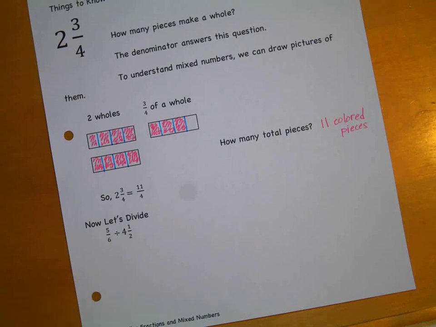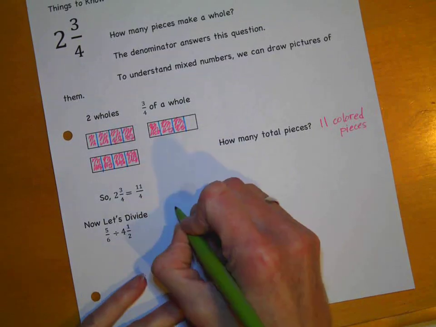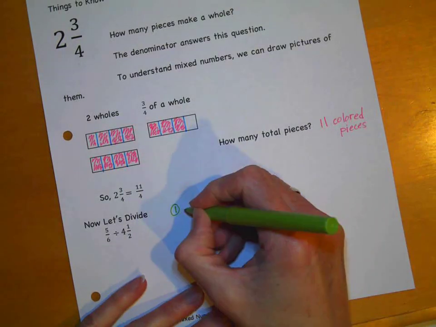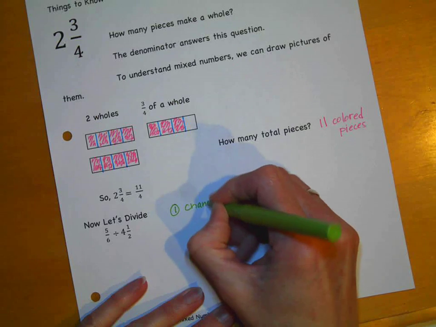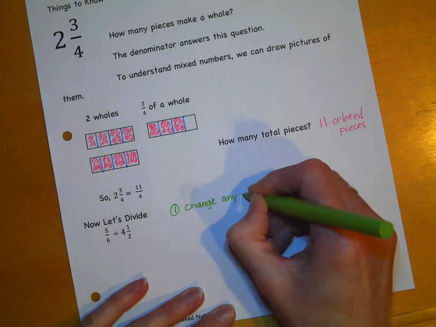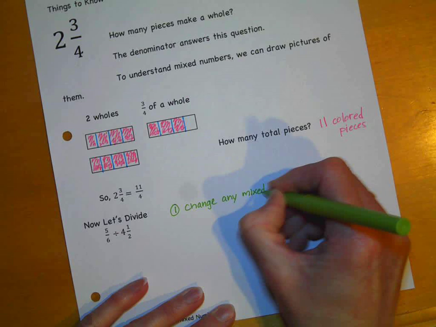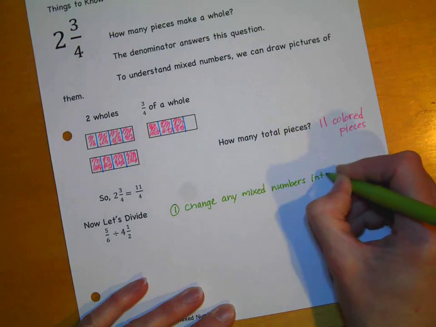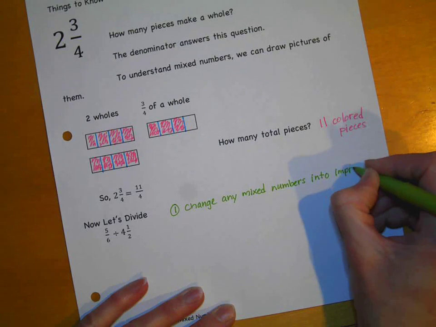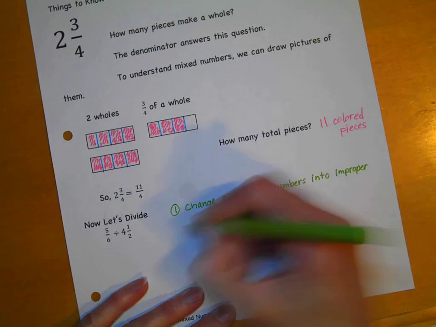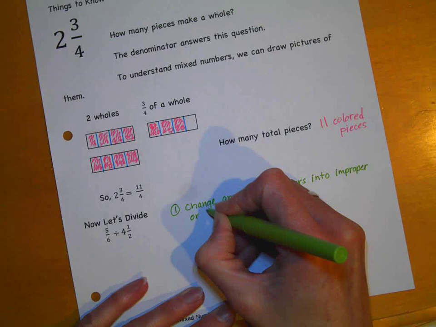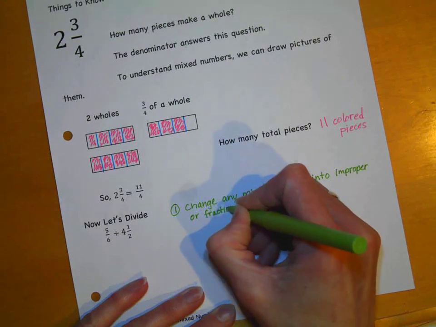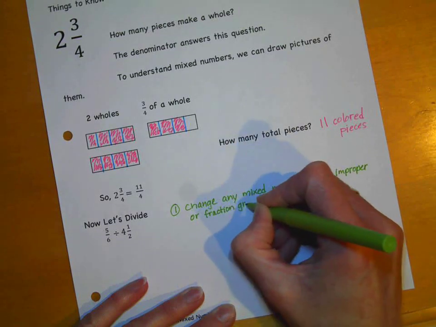The only thing that we have to do now is add one more step. And that one more step, believe it or not, actually is the first thing that we have to do. So step number 1 now is going to be change any mixed numbers into improper fractions or fractions greater than 1.